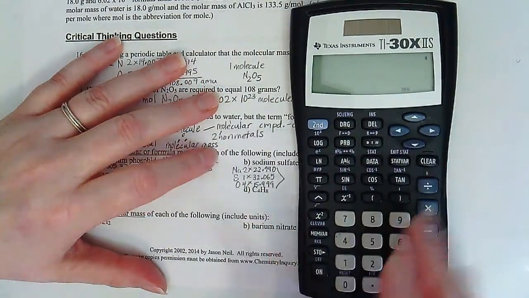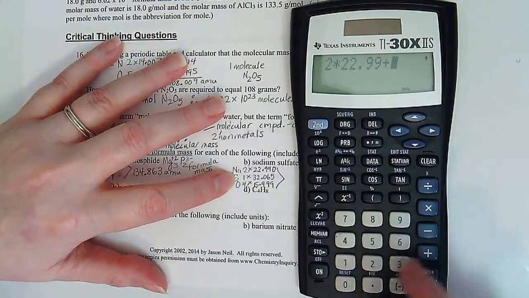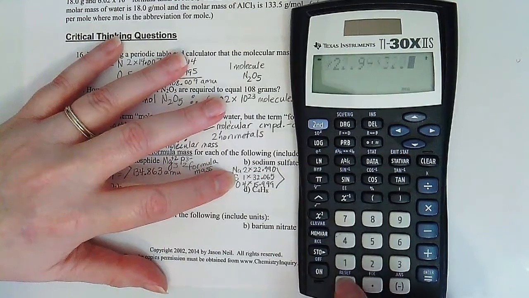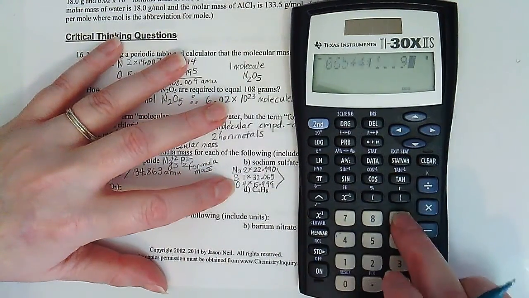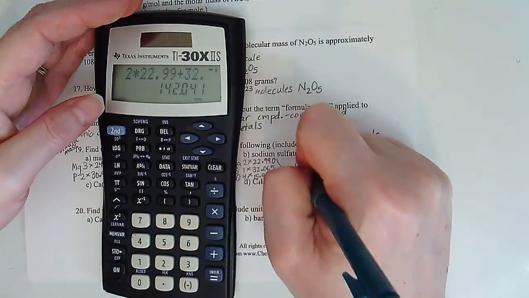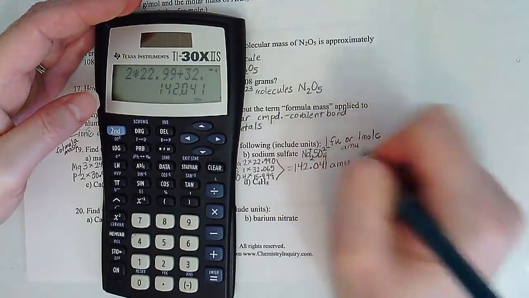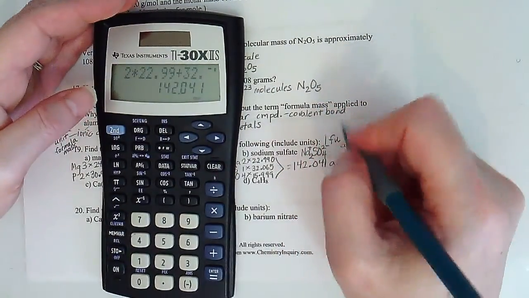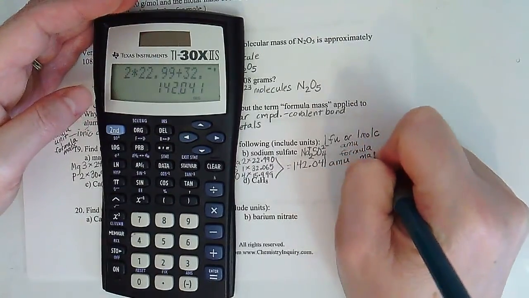So again, 2 times 22.99 plus 32.065 plus 4 times 15.999. And I get 142.041. And again, this is atomic mass units because I'm talking about this. And again, this would technically be a formula mass because this is an ionic compound.